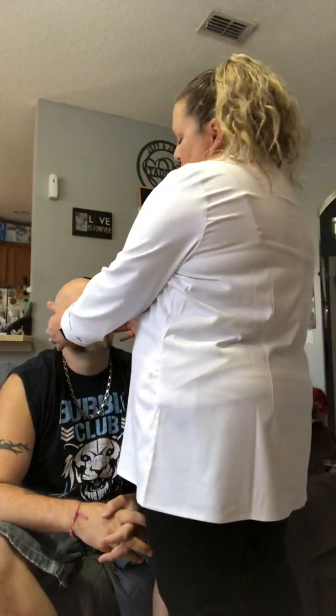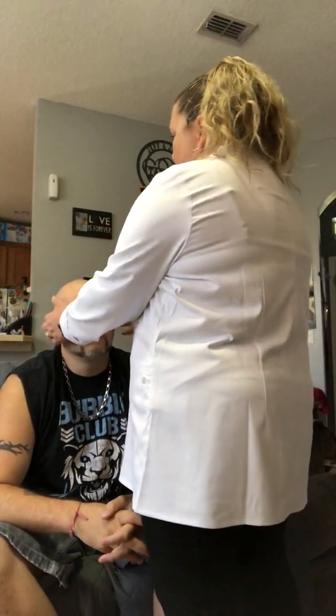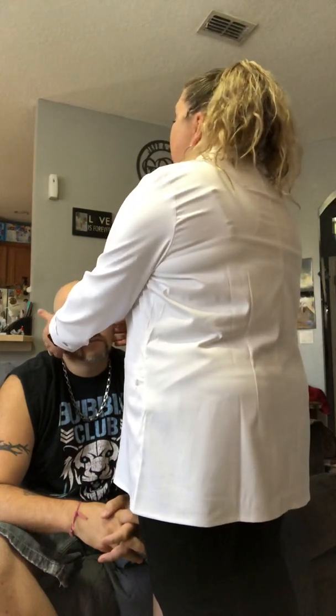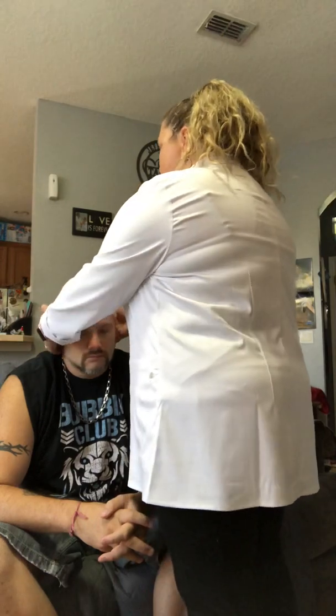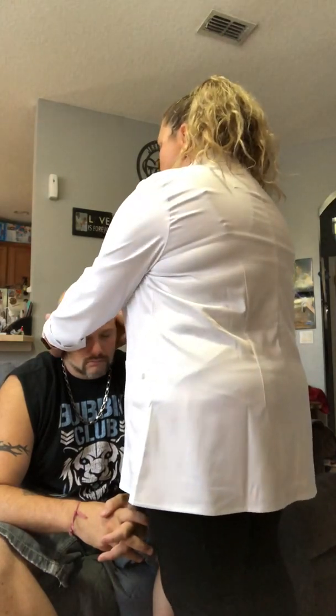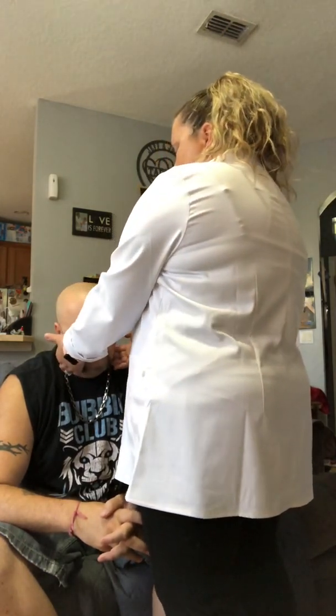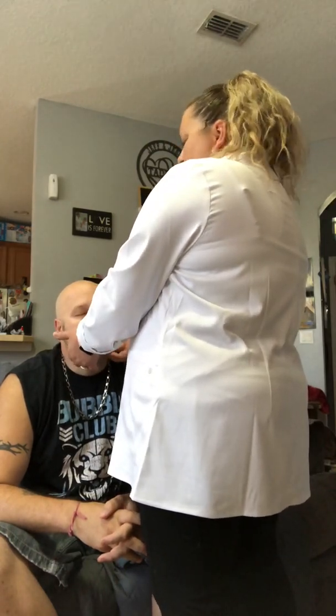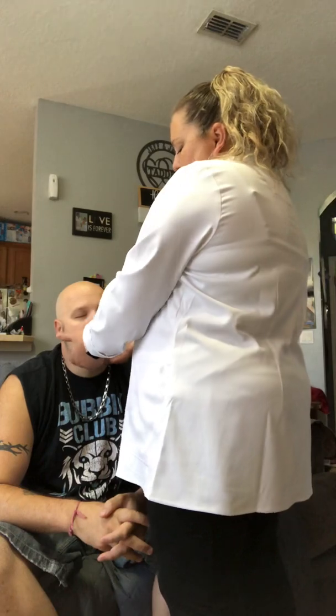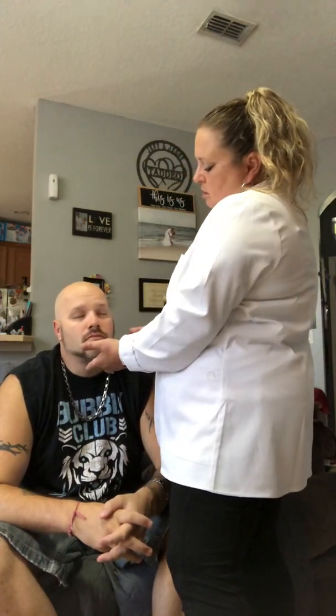The preauricular, which is in front of the ear. Posterior auricular, which is behind the ear. Occipital, which is kind of at the base of the skull. Tonsillar, kind of at the side of the jawbone here. Submandibular, under the mandible. Submental, under the chin.